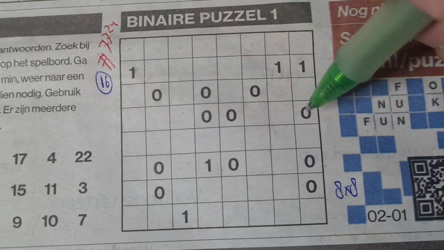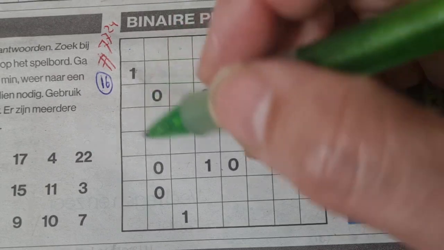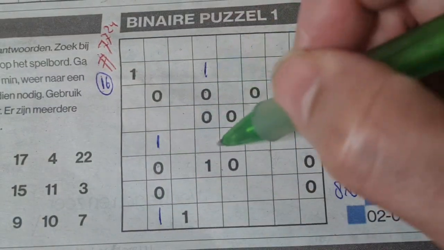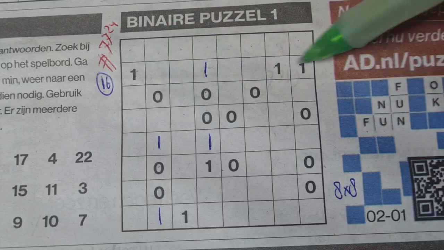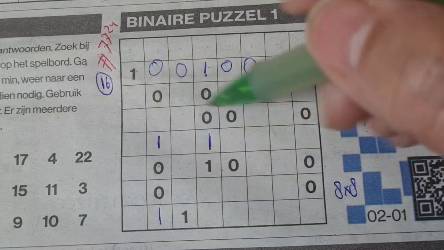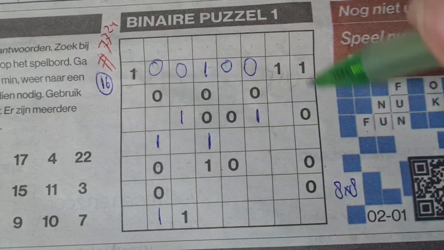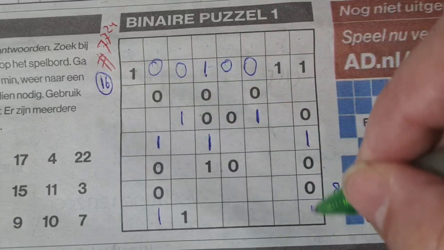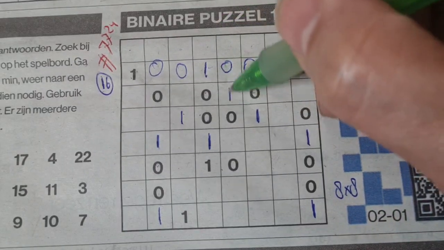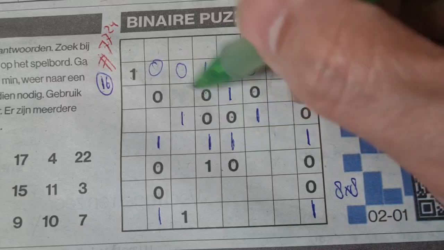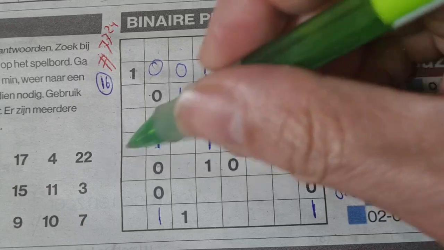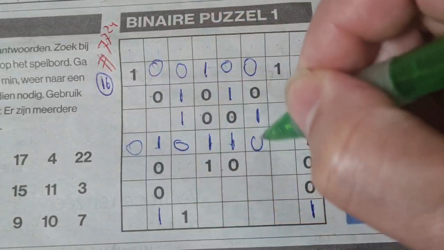Let me start with the O's. Double O, here one, there one. Double O, here one, there one. Now we have 4 ones, so the rest are O's. Double O, here one, there one. And between the O's comes in 1. Now we have a double 1 here. Oh wait, 4 ones we have here, so the rest are O's.